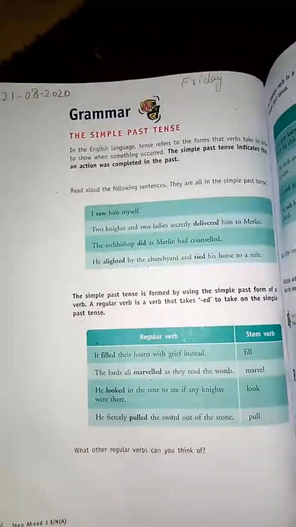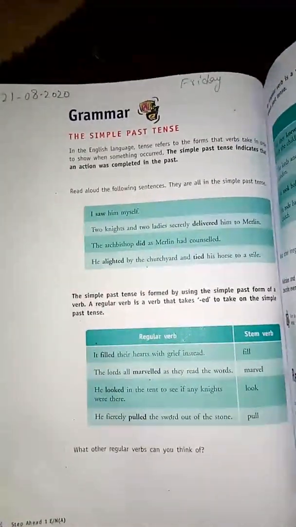In the future tense we discuss the things which haven't happened yet but will happen later. So these were our past, present and future tenses.